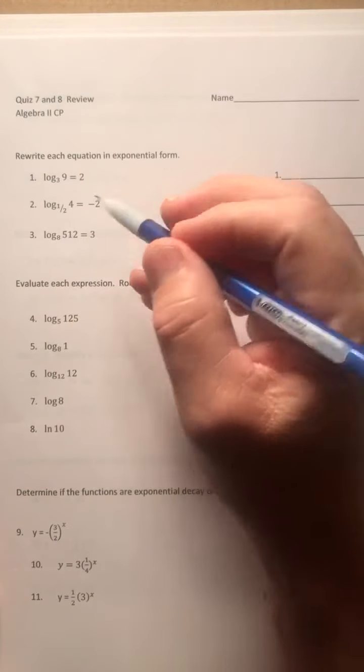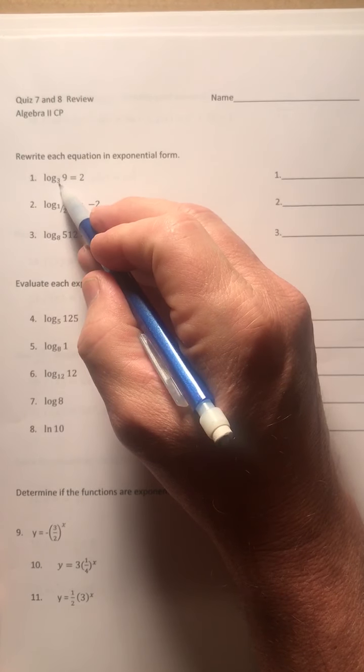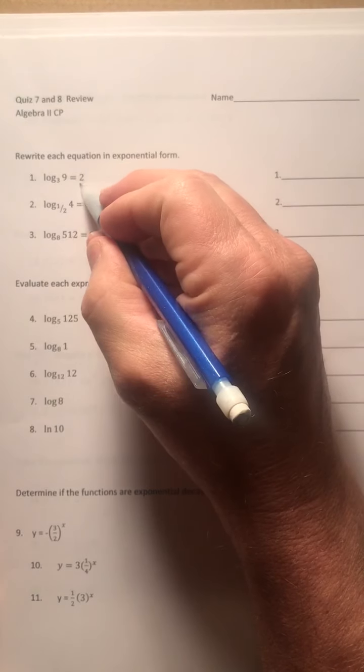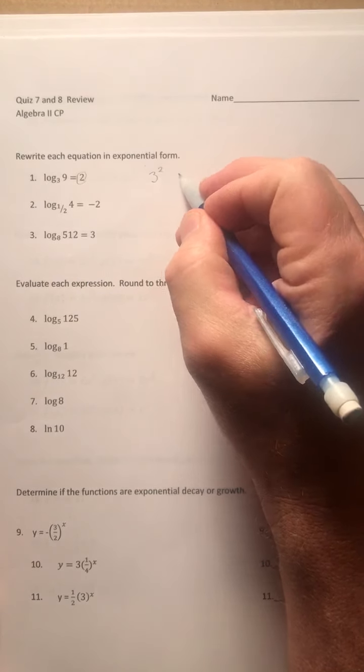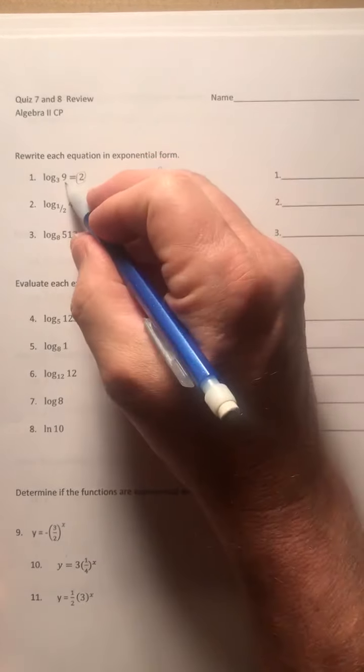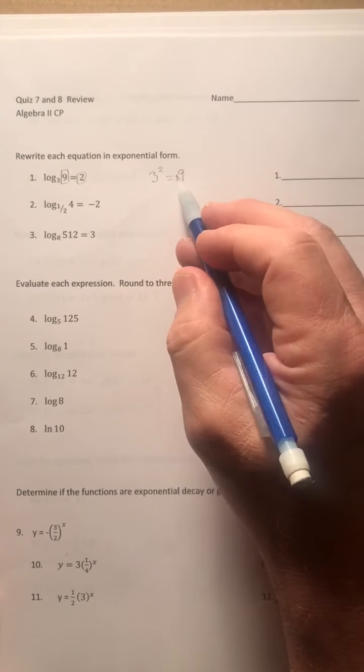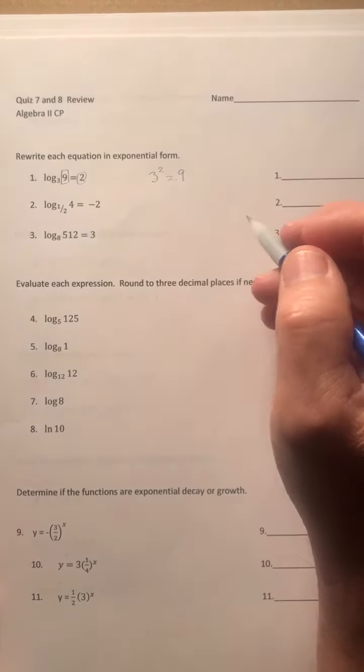Now remember, the base of the log is the base of the exponent. So we're going to put the 3 as the base. This is your exponent, so it's squared, and then equals 9. Now, this has to be true, too. So 3 squared equals 9, which is true.